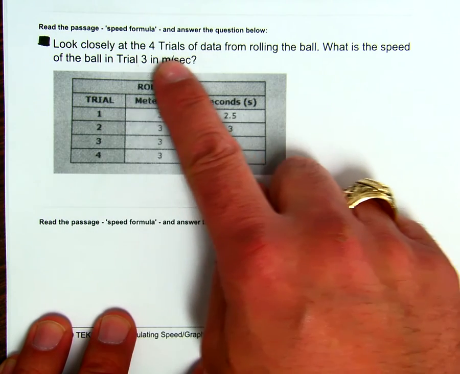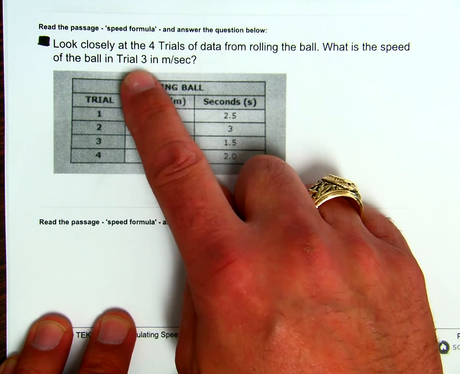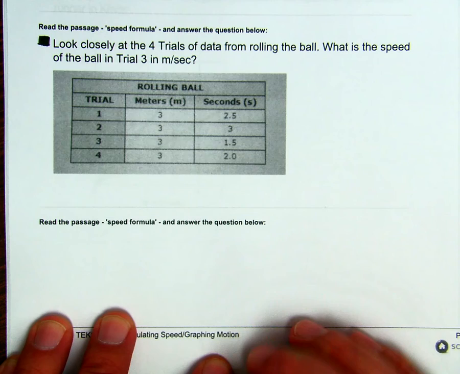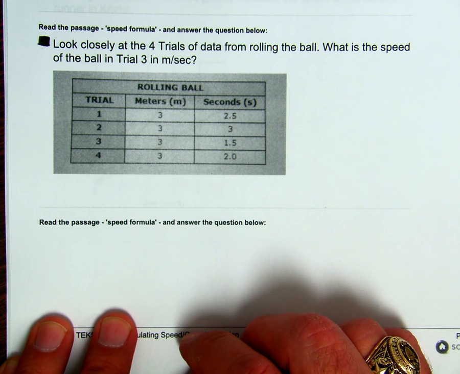Look closely at the 4 trials of data from the rolling ball. What is the speed of the ball in trial 3 in meters per second? So there's 4 trials here. The question is asking about trial 3. So go ahead and calculate your speed. Remember, the speed is distance divided by time.